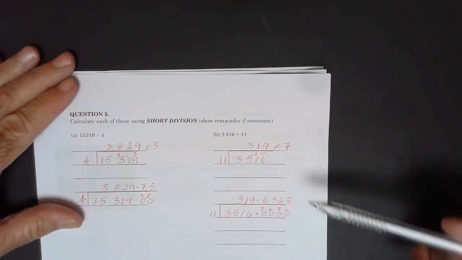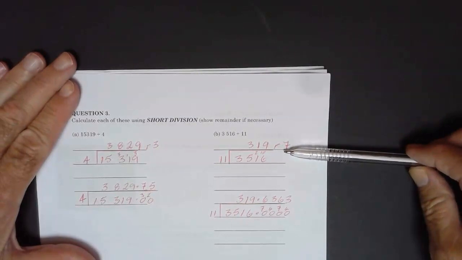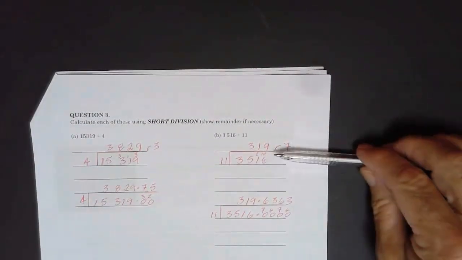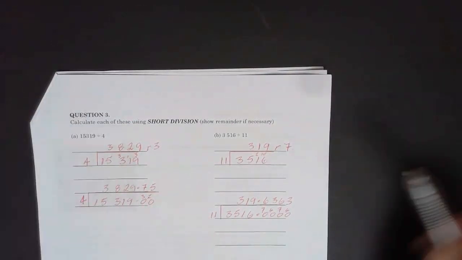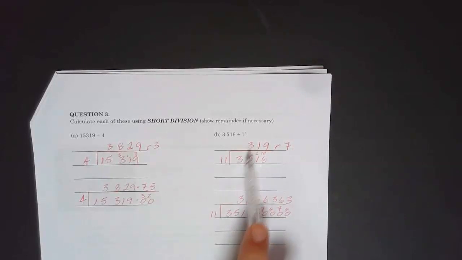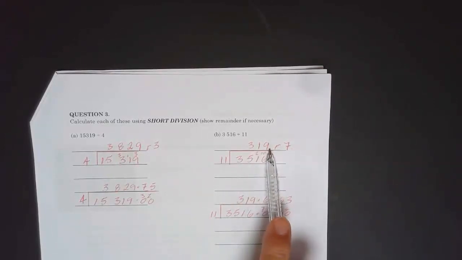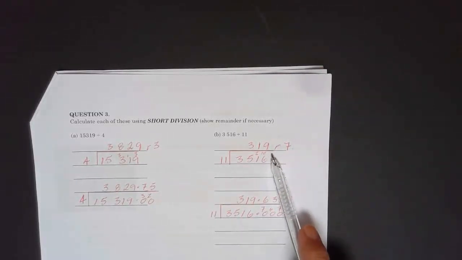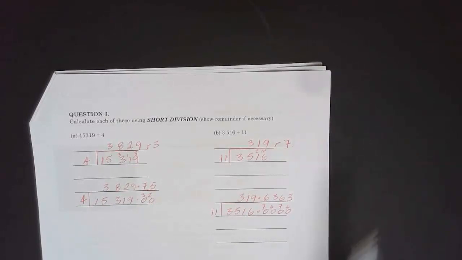Now the same here, can use either method. Here, I've laid it out neatly. My work is neat and easy to follow. I've carried across here. 11 into 35 goes 3 times, remainder 2. 11 into 21 goes once, remainder 9. Right? So then 11 into 106 goes 9, remainder 7.